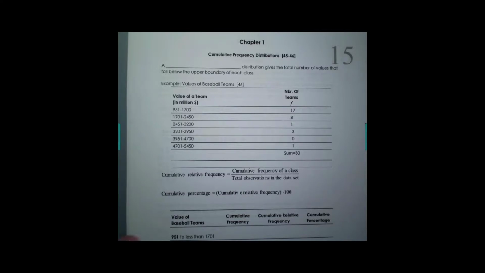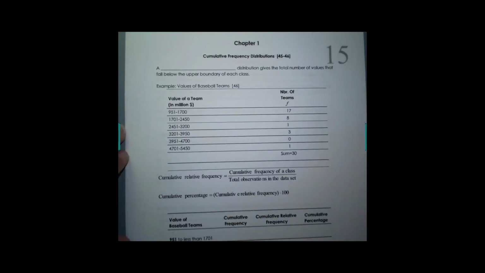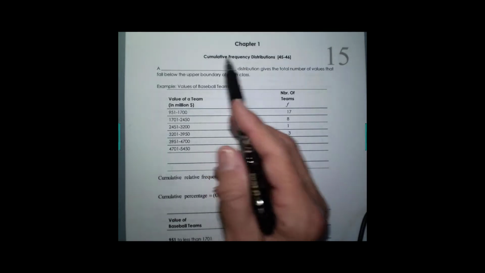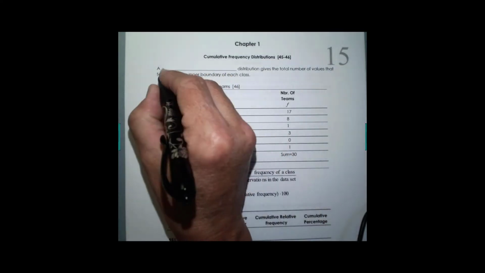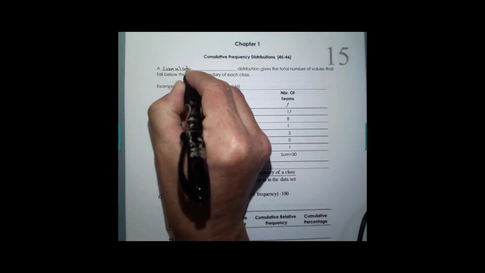I'm going to stay with your guided note pages for just a little bit here for the last couple of pages because we have some things that are kind of confusing and I want to walk you through them. This is a cumulative frequency distribution table that we're going to talk about now. And a cumulative frequency, and I'll let you write that down in the blank.